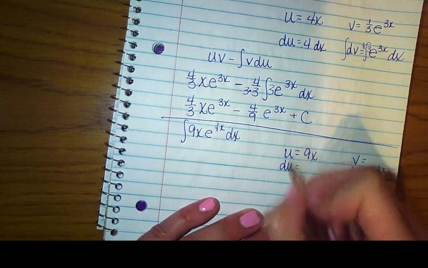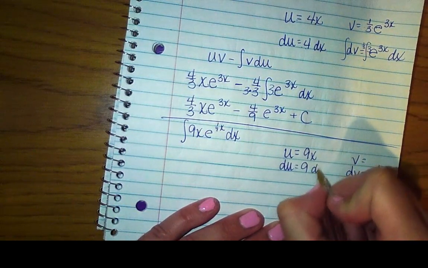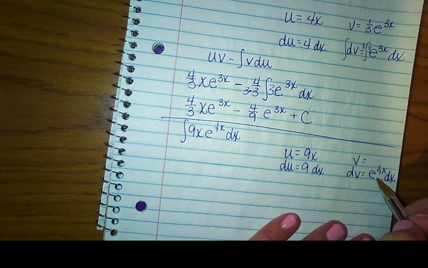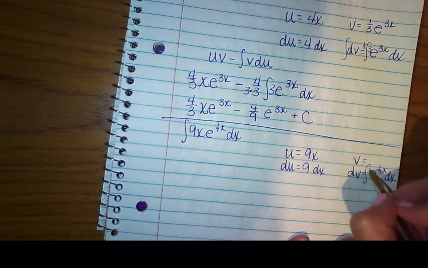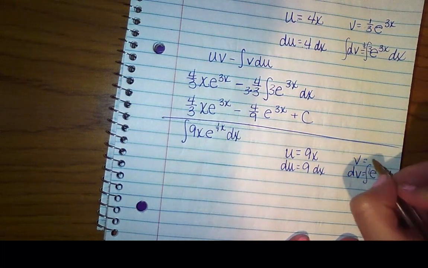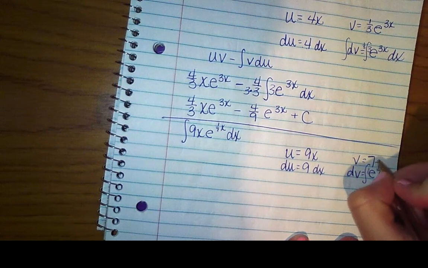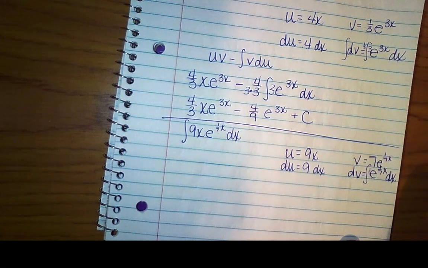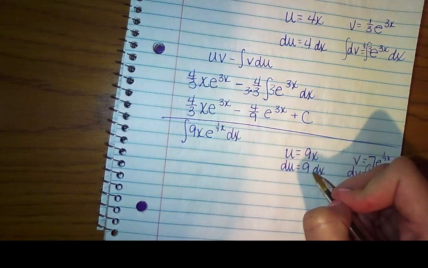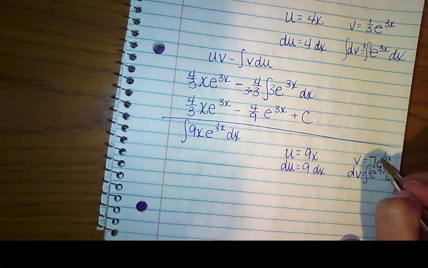So the derivative here is going to be a 9 dx. And then again, you're going to have to balance. So be careful. I need a 1/7. So if I need a 1/7, how do I balance? I multiply by 7. So this will be 7 e to the 1/7 x. So differentiate going down this way and integrate going up this way.